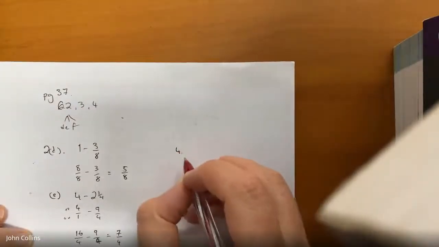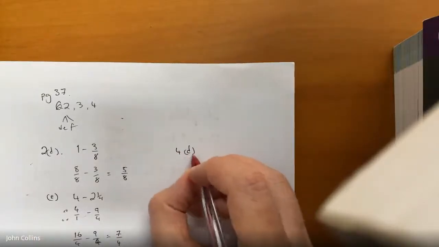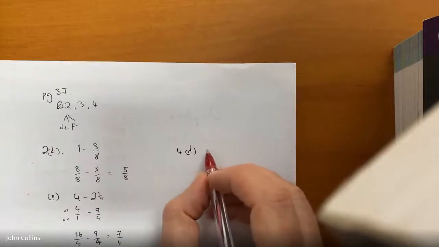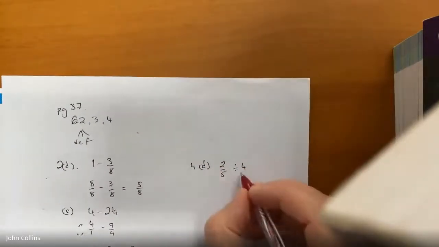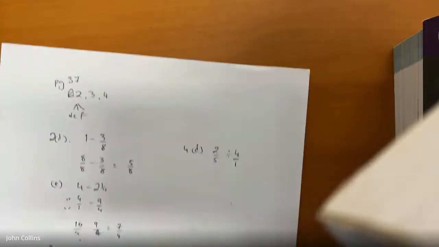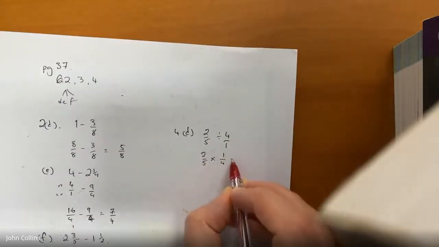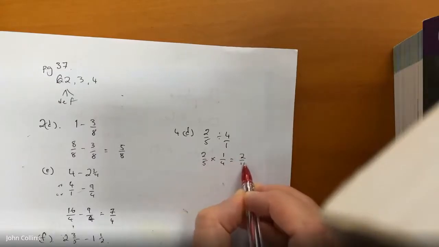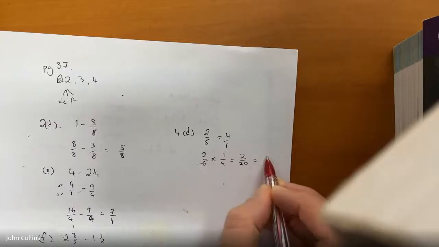Question 4, I'm going to do all parts. Question 4D. No one needs to type in the chat. So it's 2/5 divided by 4. So that's, well, 4 over 1 if you want. So that's going to be 2/5 multiplied by 1 over 4, and that gives 2 over 20. When I simplify it, that's 1/10.